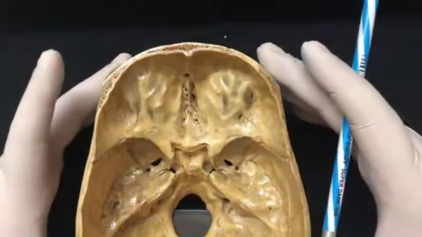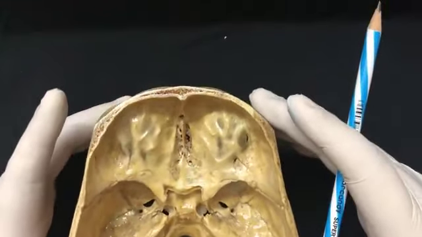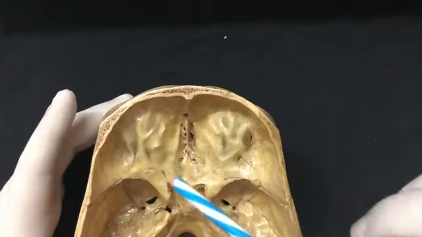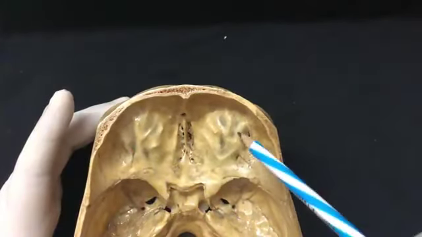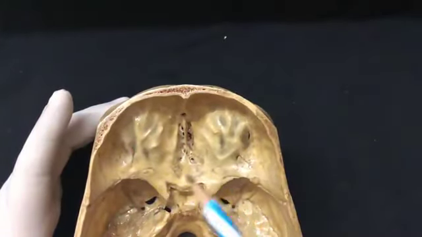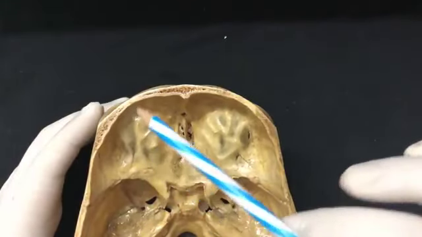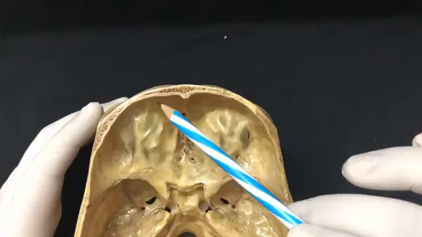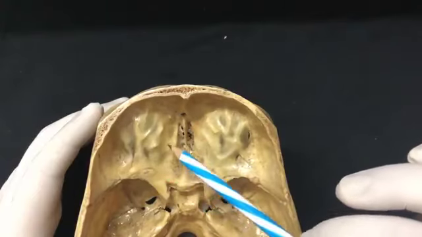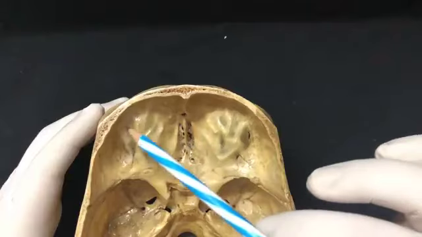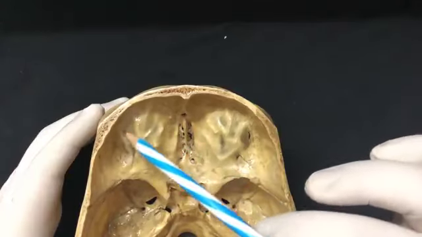So let's start our discussion with the anterior cranial fossa. First of all, let's find out which bones contribute to the formation of the anterior cranial fossa. There are mainly three bones. One is the frontal bone. The frontal bone forms the roof of the orbit, and that is why we call it the orbital plate of the frontal bone, which forms the major chunk of this anterior cranial fossa.